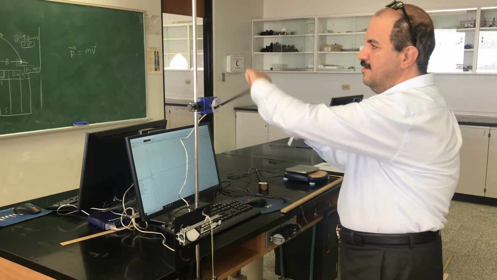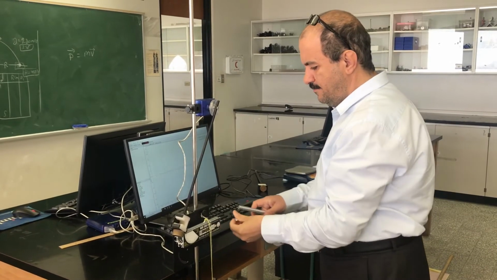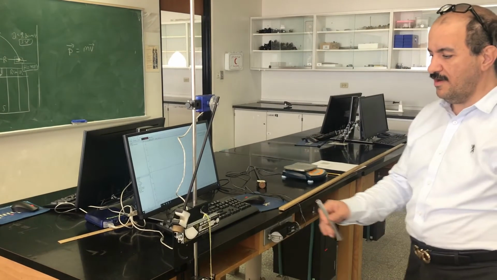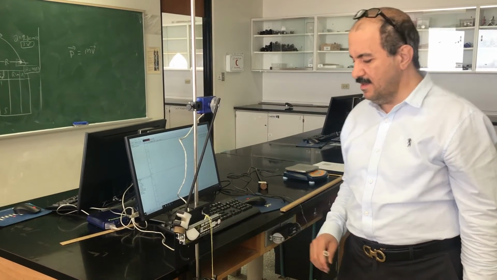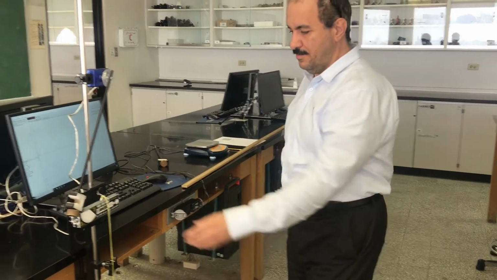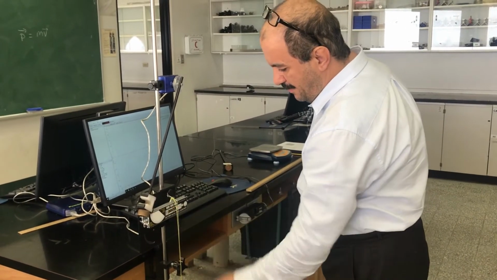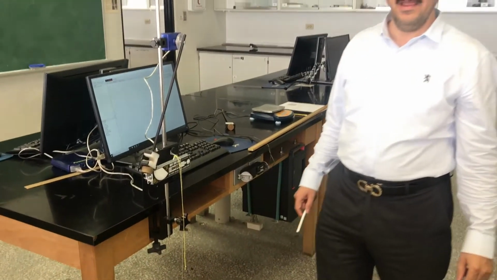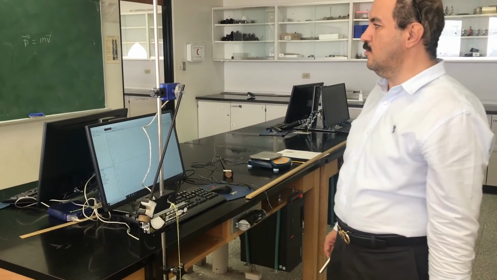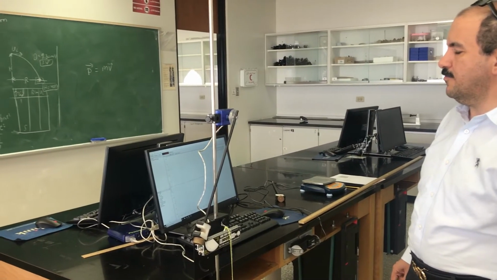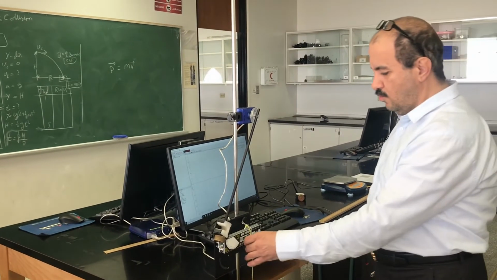Now let me start with the first objective, which is to find the initial velocity. To find the initial velocity, we will use projectile motion. We will fire the ball from the spring gun, then it will follow a projectile path and hit the ground at some point. By knowing the value of capital H, which is the height of the ball when we fire it, and capital R, which is the range taken by the ball, we can easily use the equation to find the initial velocity, which is equal to capital R multiplied by the square root of g divided by 2H.